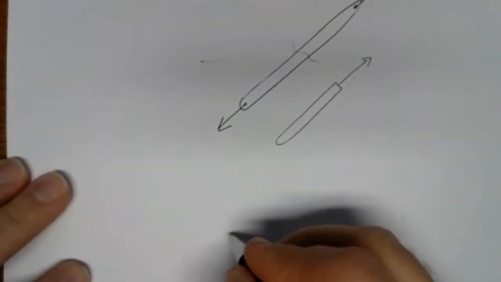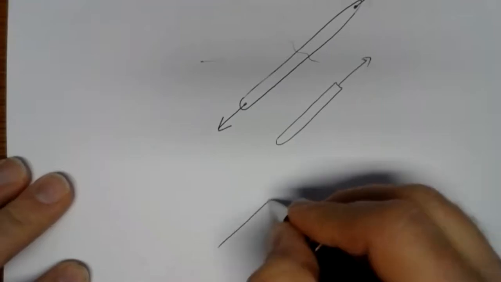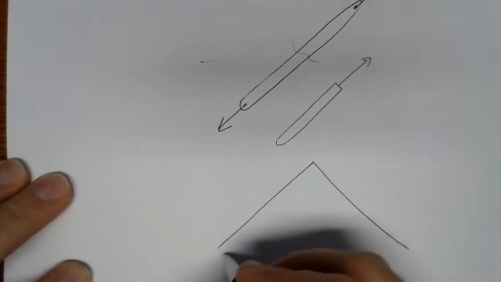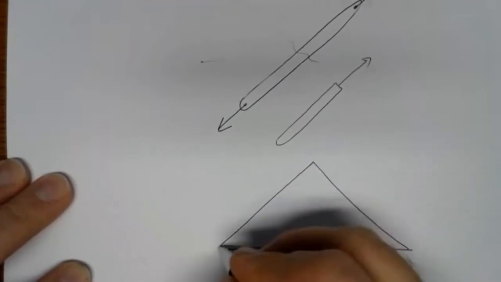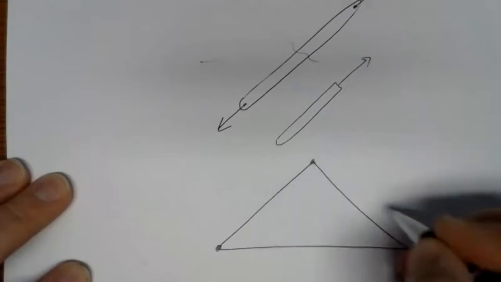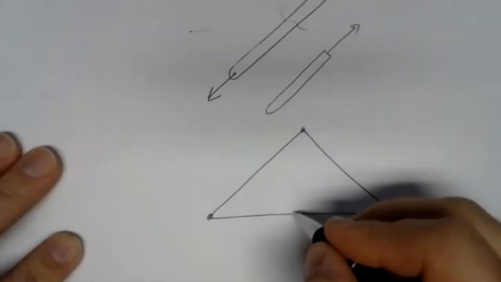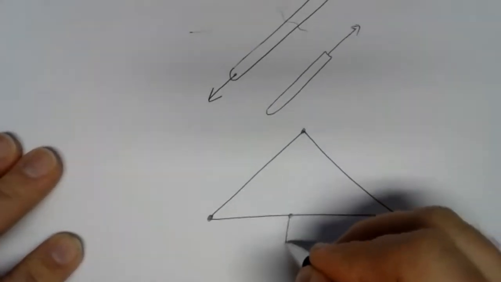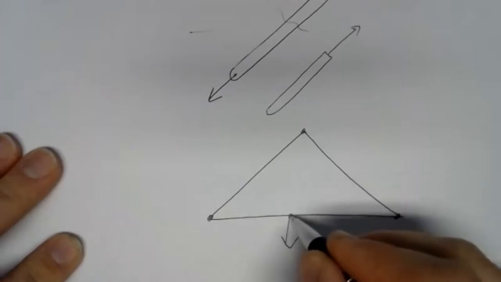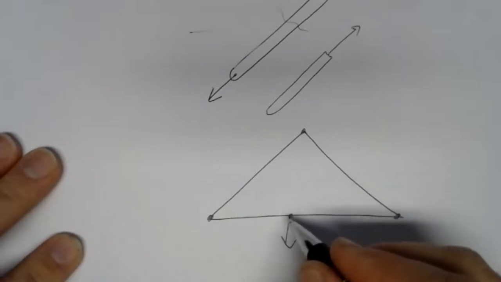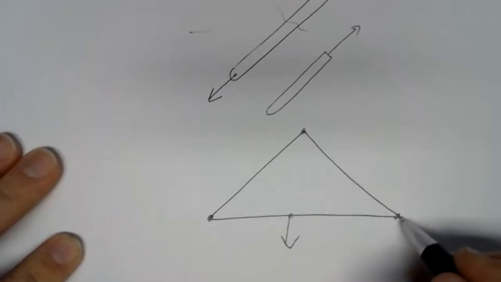We could have, for example, in a frame, let's just take a simple 3-member kind of structure here. We might have pins at each of those joints, but if we put a weight right here in the middle of this beam where there isn't a joint, well, now the forces at the end, we know what those reaction forces would look like.